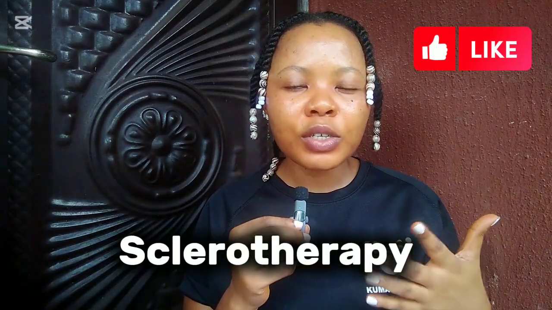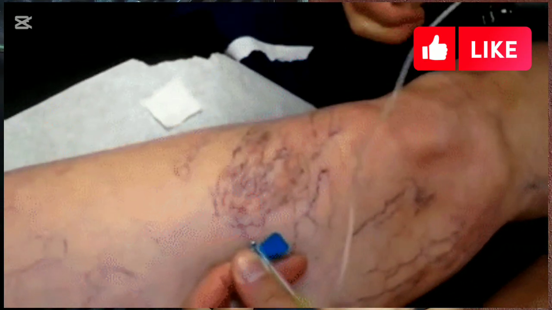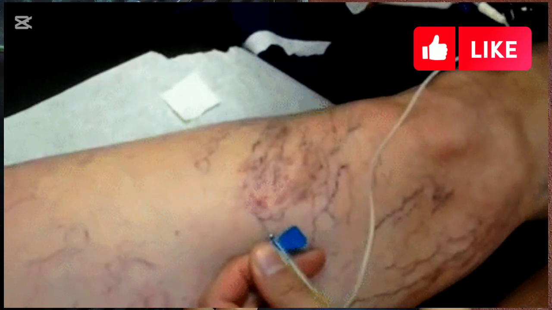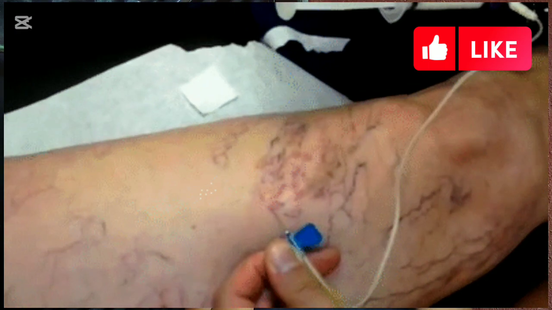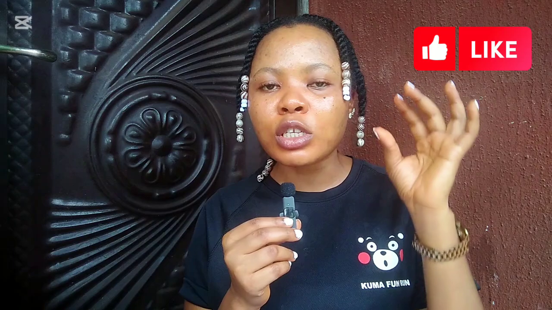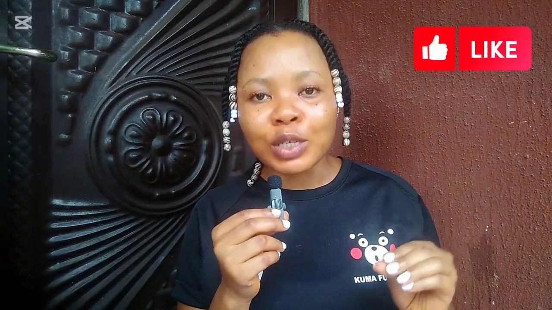First cosmetic procedure is sclerotherapy. This procedure involves injecting a substance into the varicose veins, causing them to collapse and eventually be absorbed into your blood. This procedure is very effective for small varicose veins, that is, when it starts developing, okay? When it has not become big and much on your legs, that is when this procedure is going to work. It also works very well for spider veins. But if your varicose veins are well enlarged and big, this particular procedure alone might not work for you.